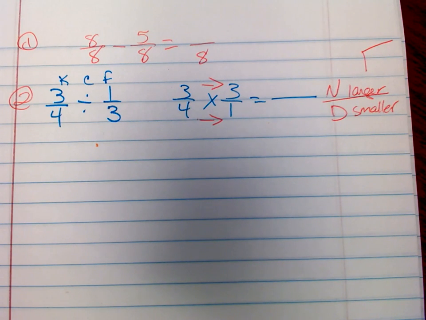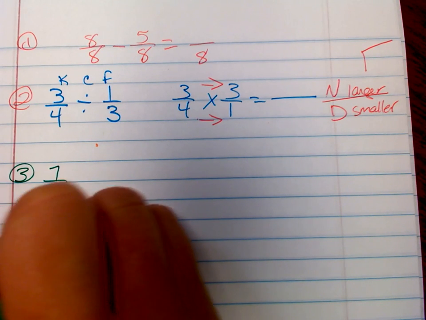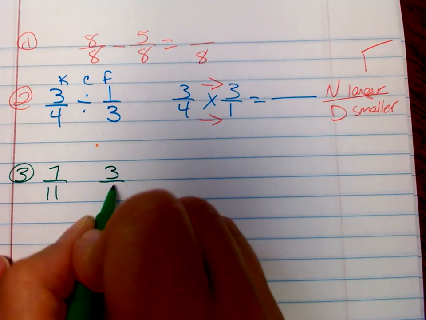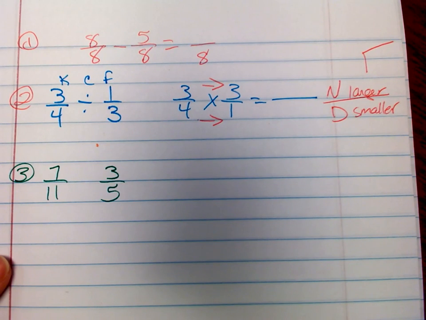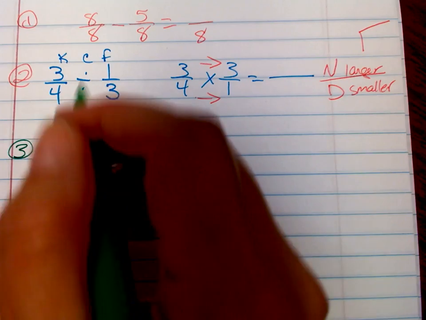Select the symbol that makes each statement true. We have 7/11 and 3/5. You need to change both of these into a decimal.